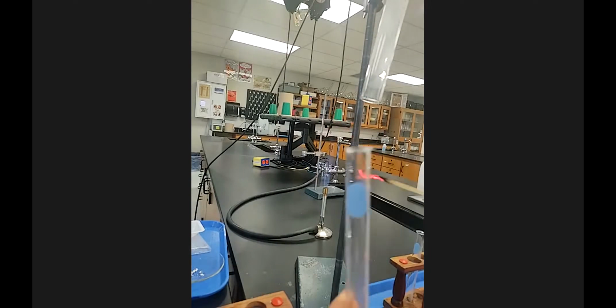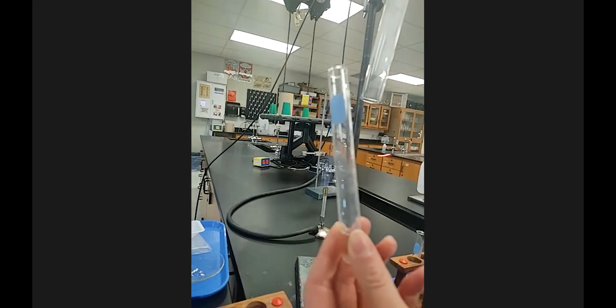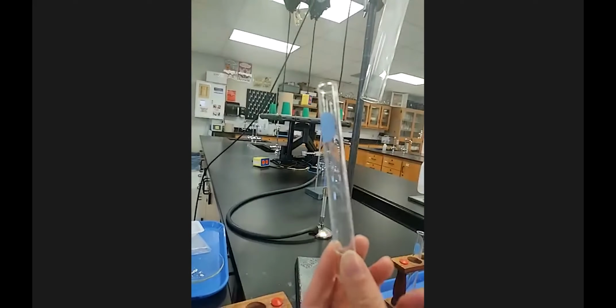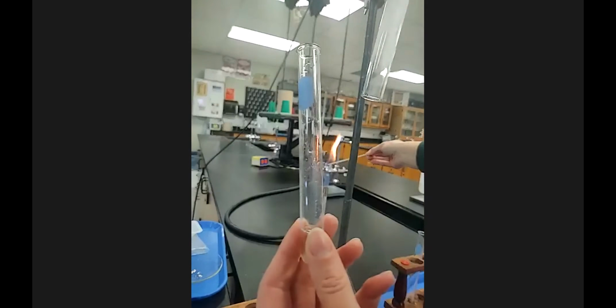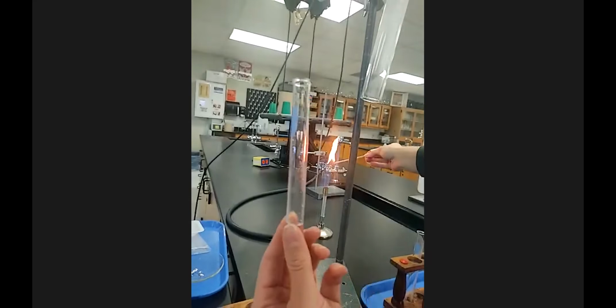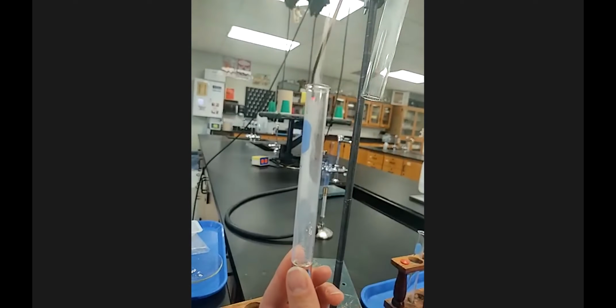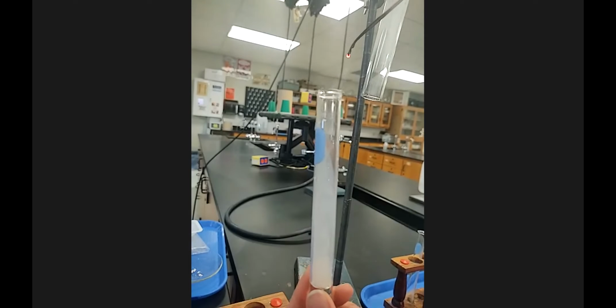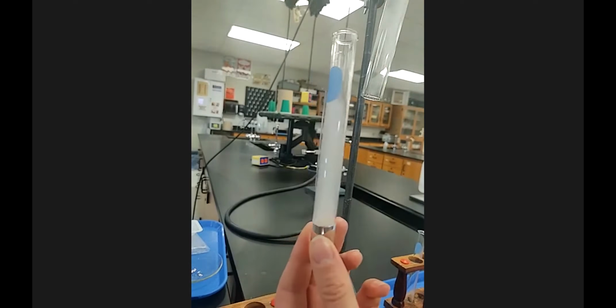that's fun. I'm also going to put a burning splint in, not that one, that one's toast, in the test tube here as well, and see if we can get something. Nice. Oh, it's so fun. Nice little squeak there.